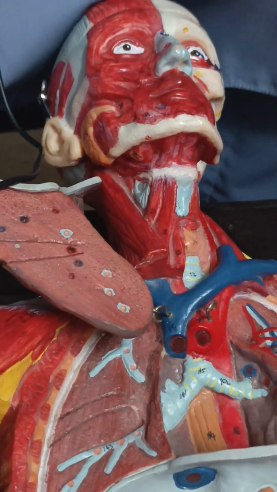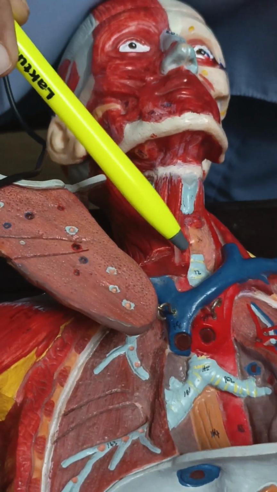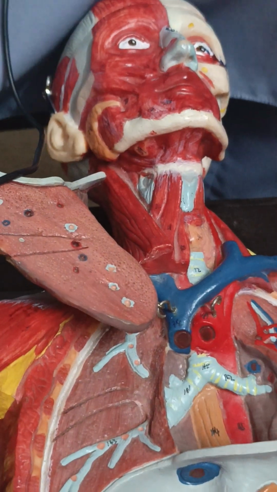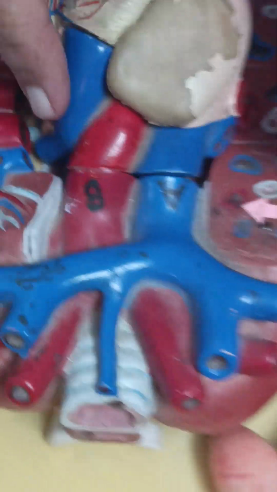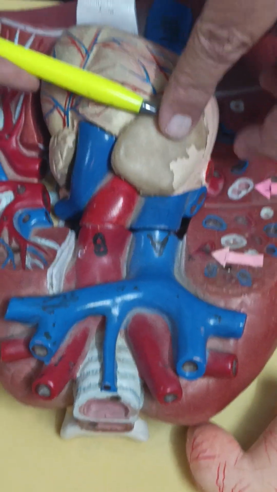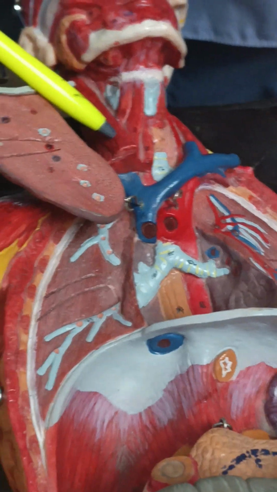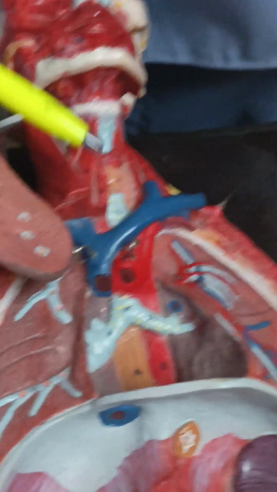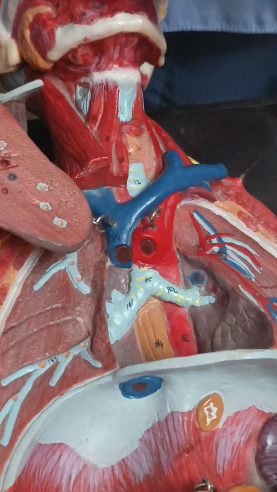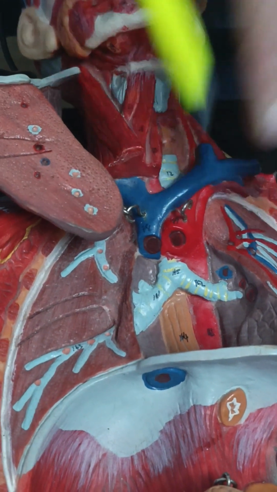In the superior mediastinum, it passes posterior to the trachea, the great vessels, and then the heart. At the thoracic 5 vertebra, it comes back to the midline.